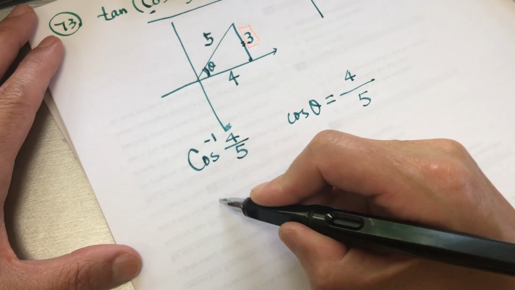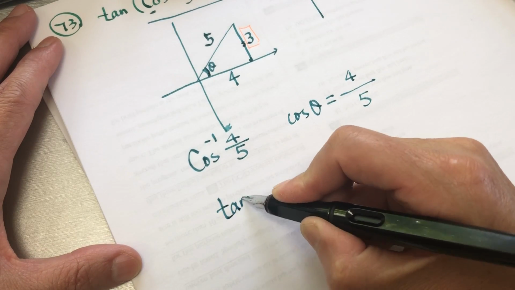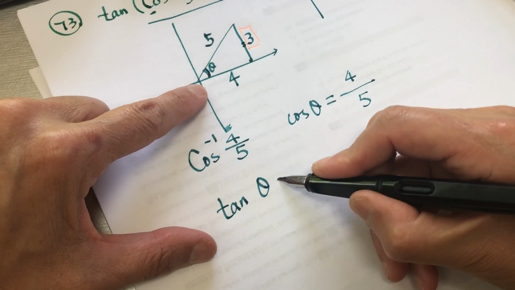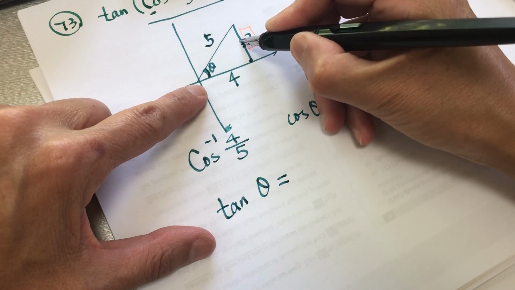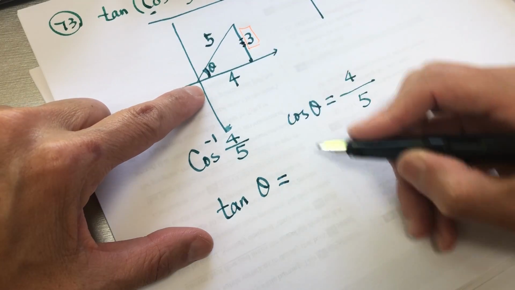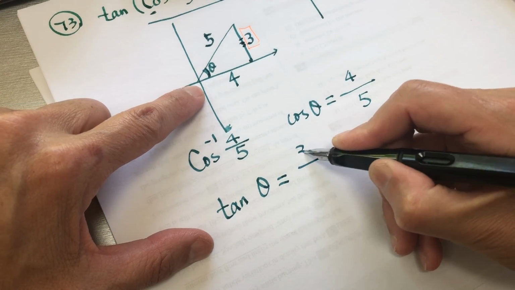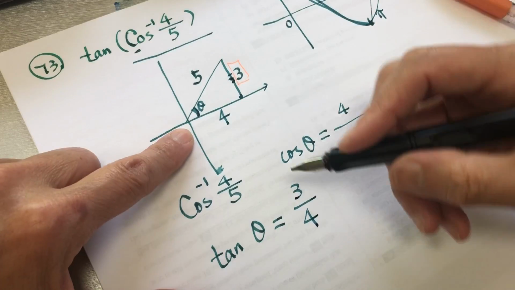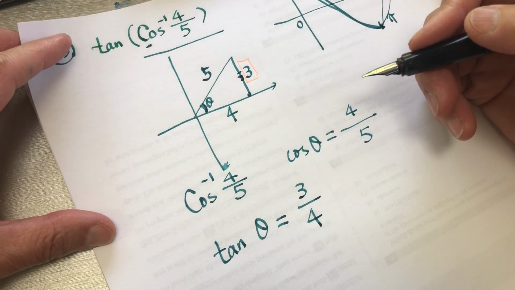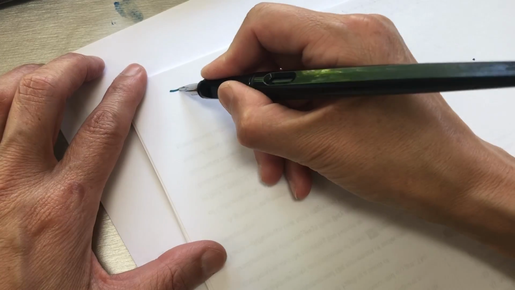Now we need to figure out tangent of theta. Tangent of theta is the opposite side over the adjacent side. So it's 3 over 4. When you see this, it becomes much clearer and easier, right? Okay.